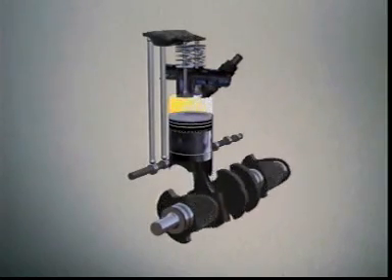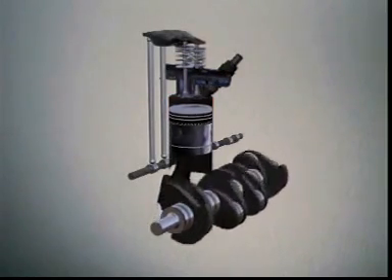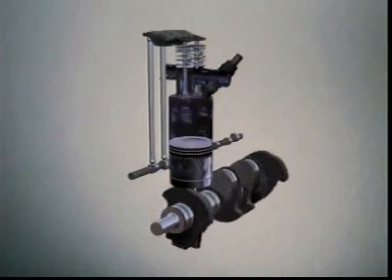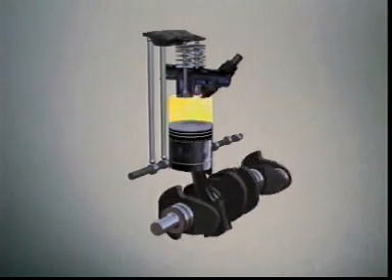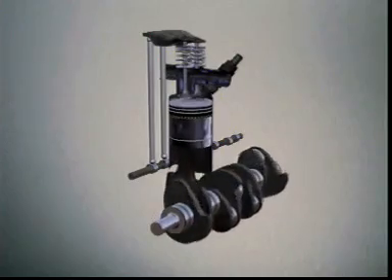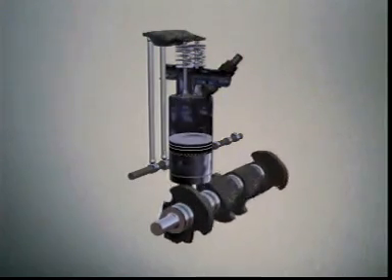The piston leaves top dead centre, the crankshaft turns, and the camshaft turns too. The cam acts on the rocker arm. It opens the valve as required.